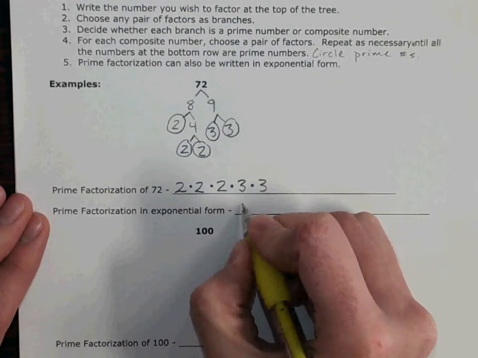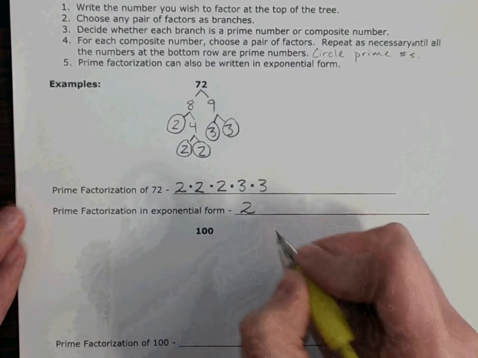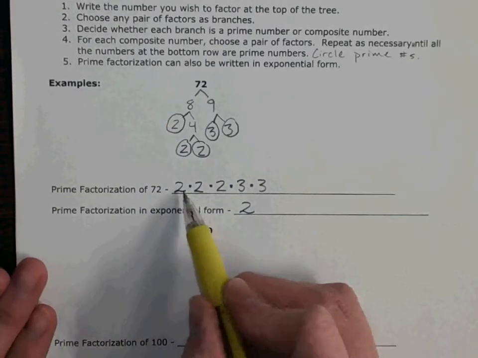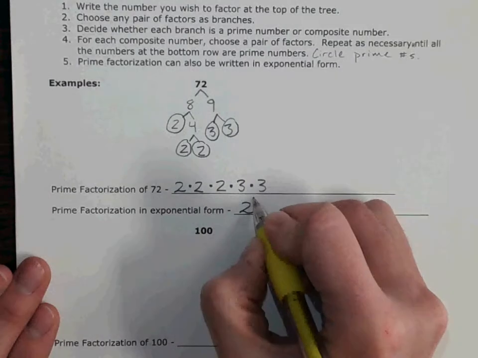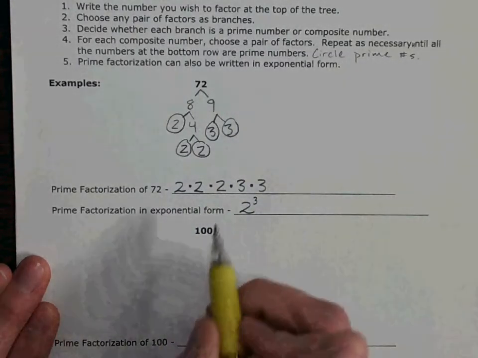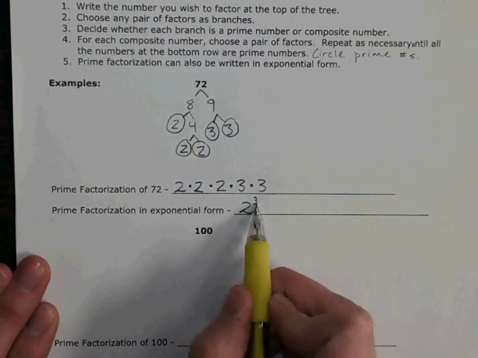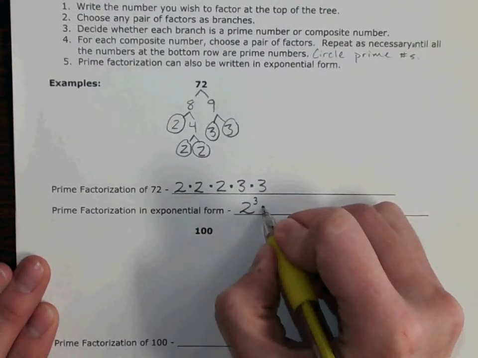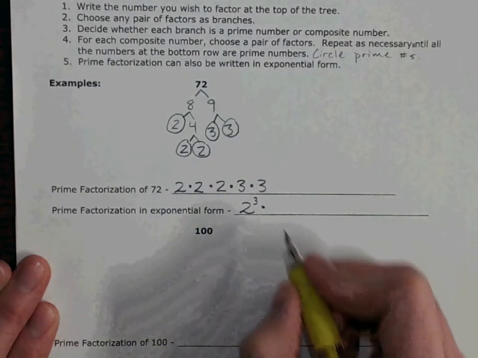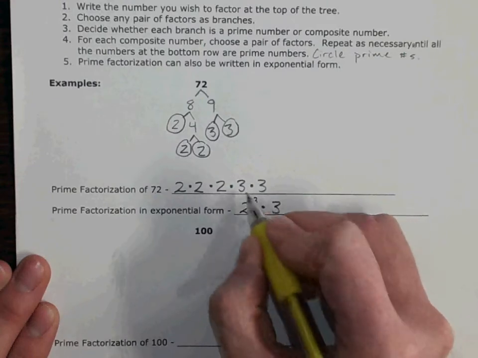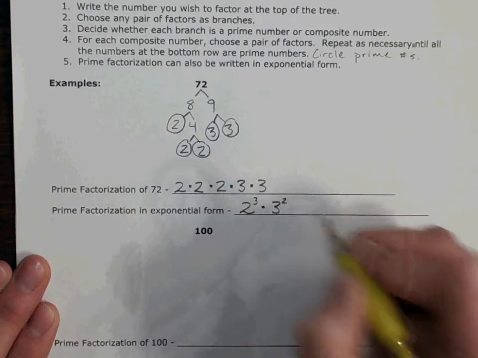We're still going to go in order from smallest to biggest. So out of my 2's, I'm going to count up how many I have. I have 1, 2, 3. So I'm going to put a little cubed right there. It means I have 2's multiplied by each other, and there are 3 of them. Still going to put a dot in between, and then for 3's, I have 2 of them.